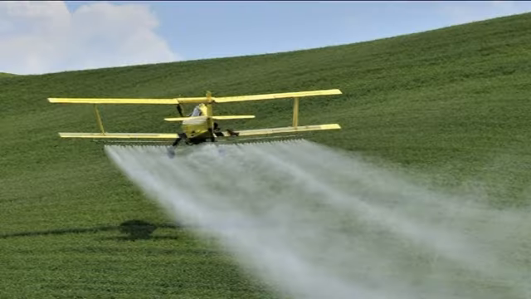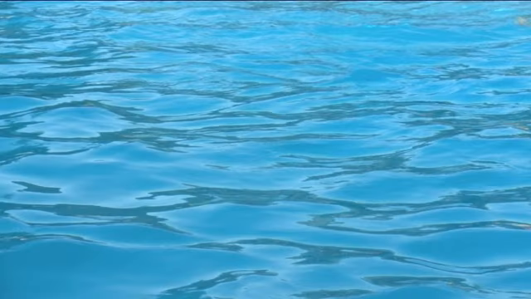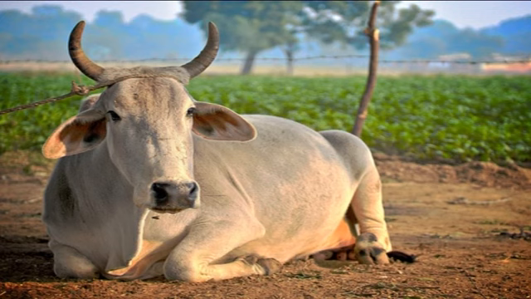So, first we will take initial distribution of pesticides. Initial distribution describes the proportion of pesticide that is on or in the air, soil, water, plants and animals after application and affects fate of a pesticide in the environment.